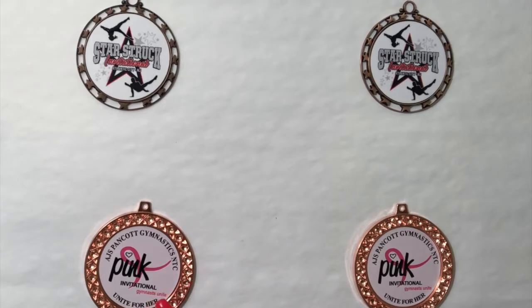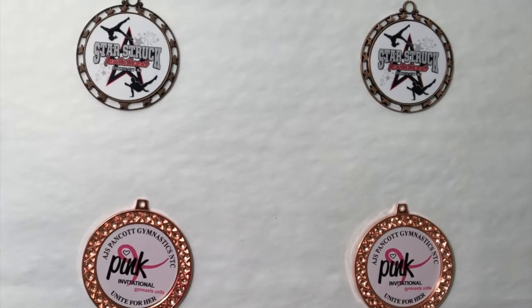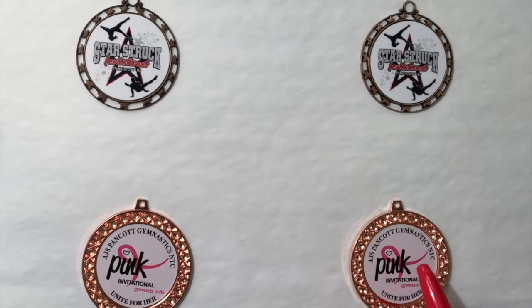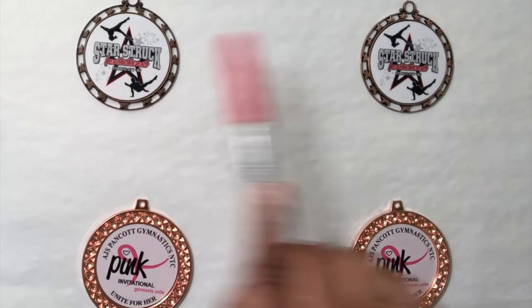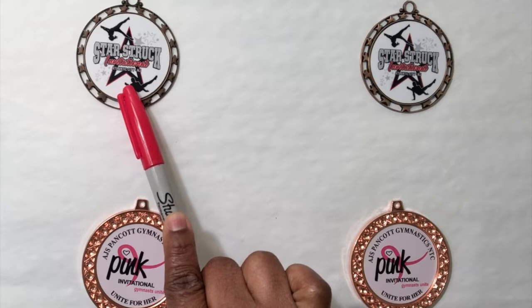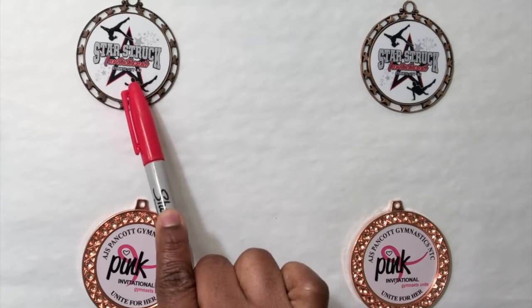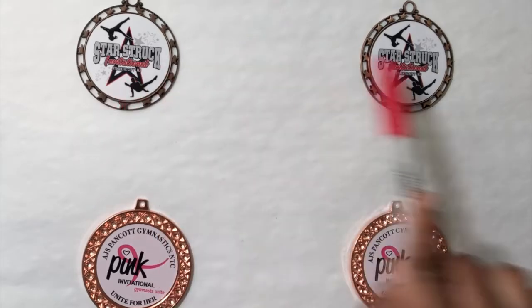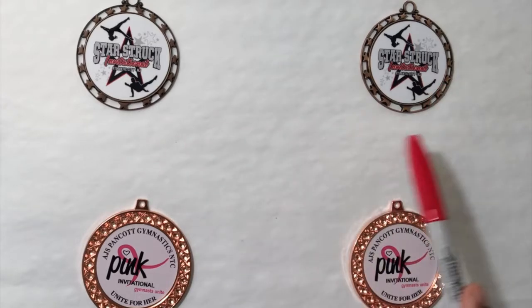Another fun, exciting fact is for every score of a 9.0 that each gymnast earns, they donate an additional $1 in that gymnast's honor to those individuals battling cancer. Isn't that awesome? She earned these from the Starstruck Invitational, which is held right here in Atlantic City, New Jersey. Super duper awesome and so much fun to watch.